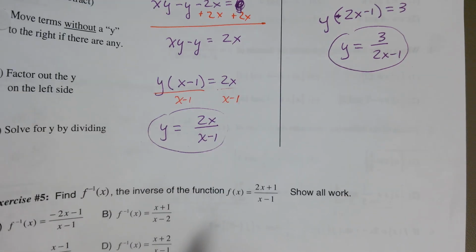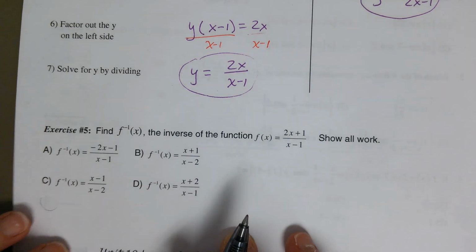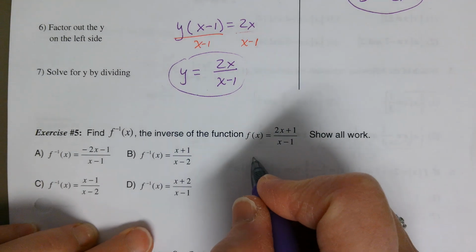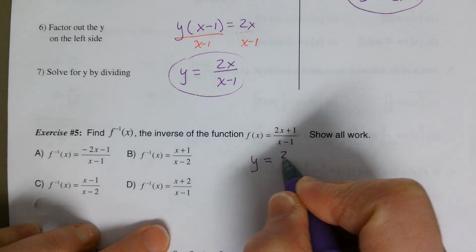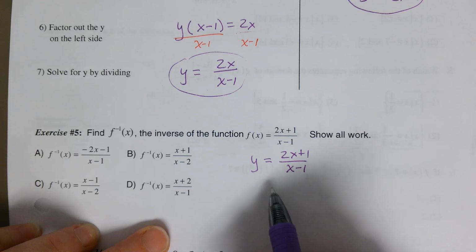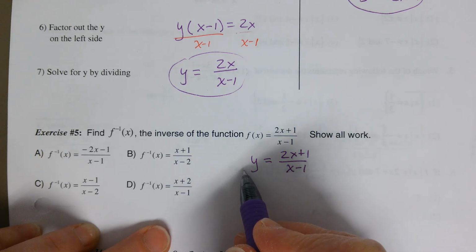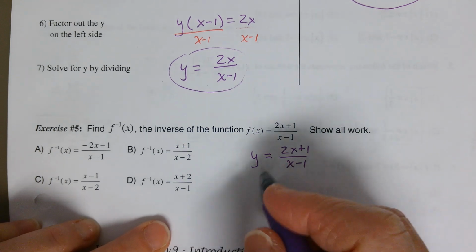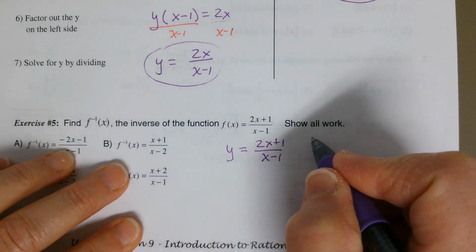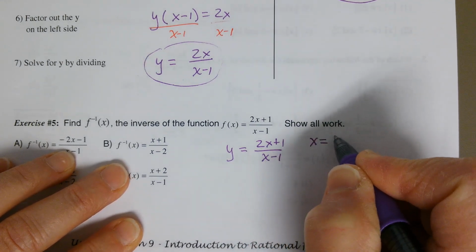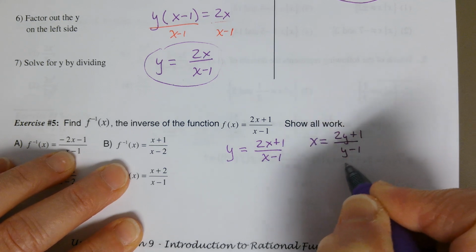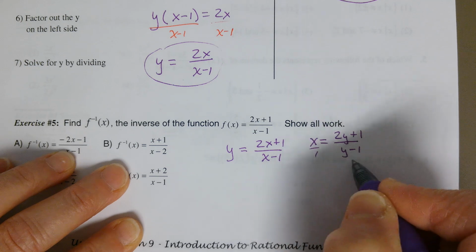So pause the video, and if you would, try number 5 on your own. Switch x and y. I'm going to run out of room there, so I'm going to move it over to here. Cross multiply.